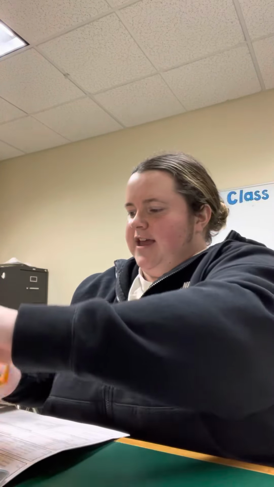clonazepam, which is Klonopin. And her clonazepam is on page 3. So then I want to unlock my med area, and I'm going to find her clonazepam, which is this one.